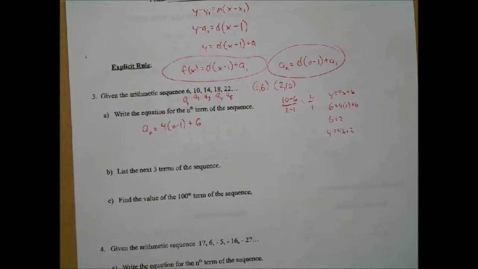We could what? Add 4 to what? Don't wait for me. Answer the question. Don't help him out either, guys. He's got to think about this. What do you say, Dylan? Add 4 to what?